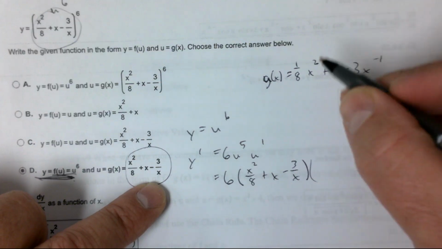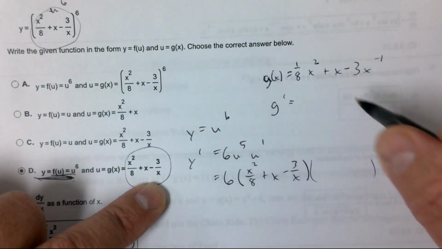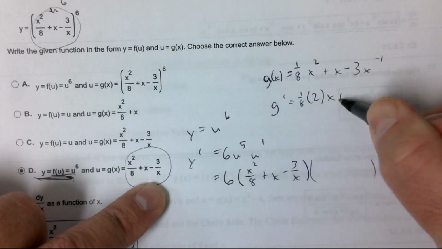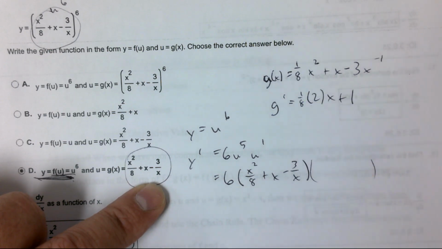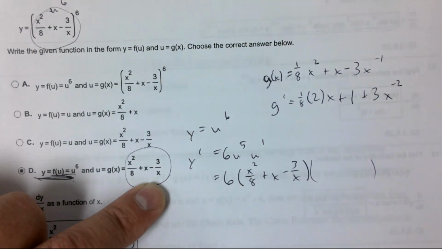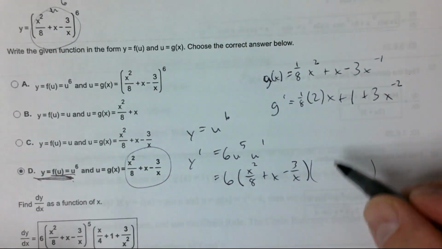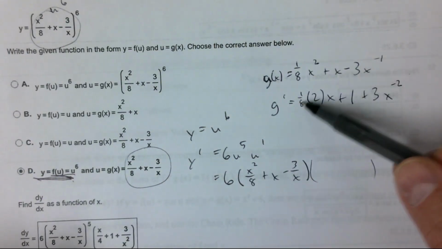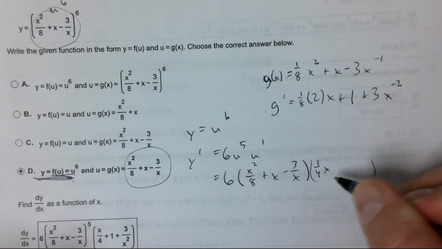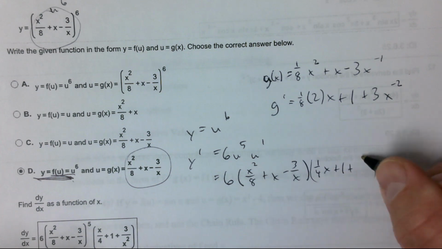So now I do 1/8 times 2 times x plus 1, because the derivative of x is 1. And then you do -3 times -1 is 3x to the -2. So now I say 1/8 times 2 is 1/4 x plus 1 plus 3 over x squared.